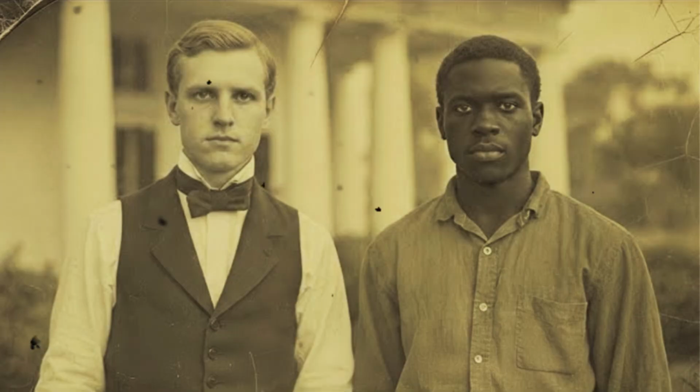Before we talk about the documents, the dates, or the explanations historians would later attempt, we need to stay with the image itself. The photograph does not shout. It does not accuse. It simply presents two figures standing side by side, calm and composed, as if unaware of the storm their likeness would one day create.